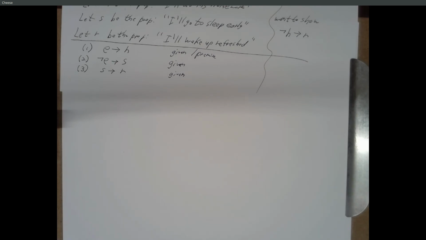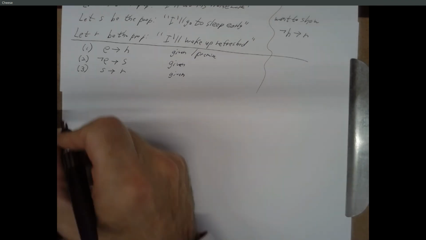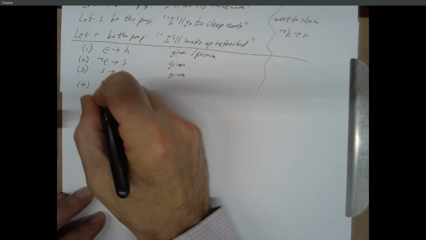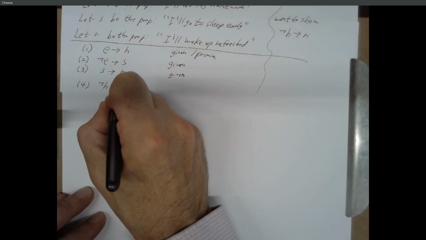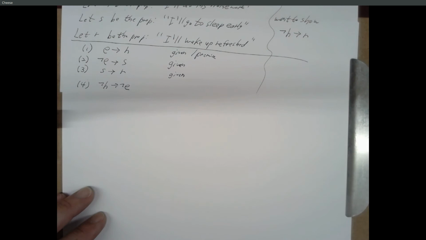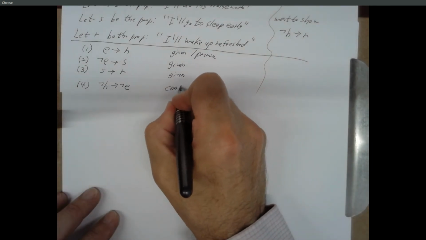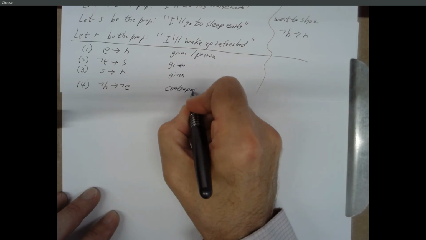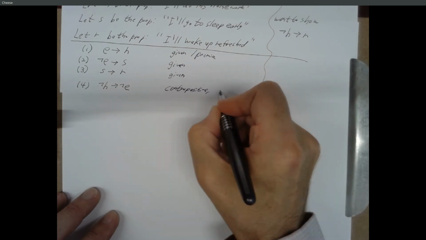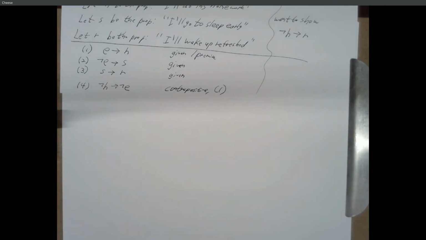We can use contrapositive reasoning for the first one. So it'd be: if not H, then not E. And we have to give a reason, and the reason for that is contrapositive applied to rule 1.